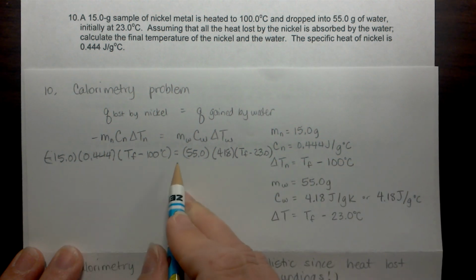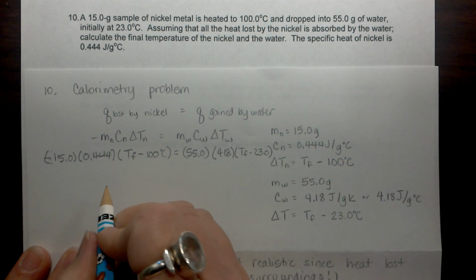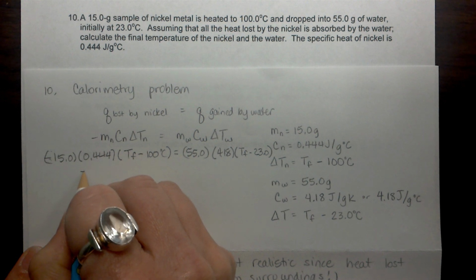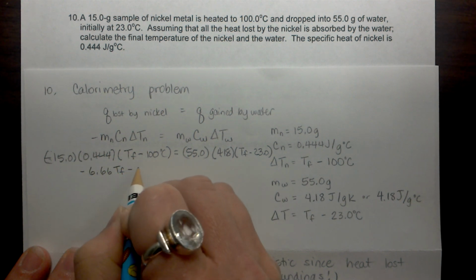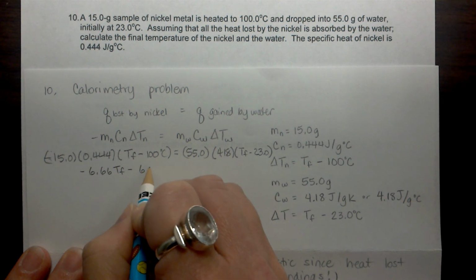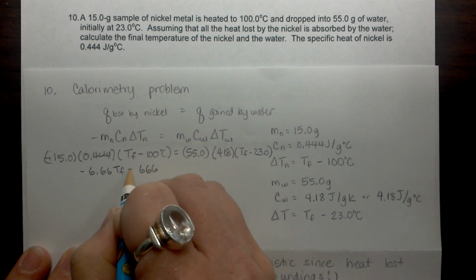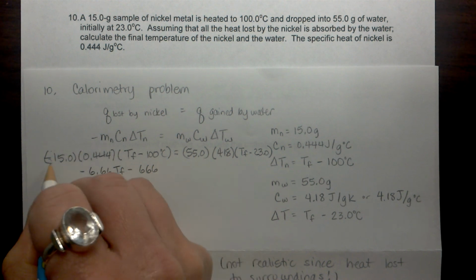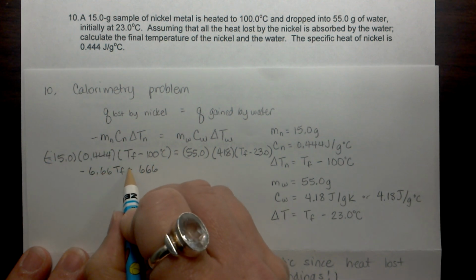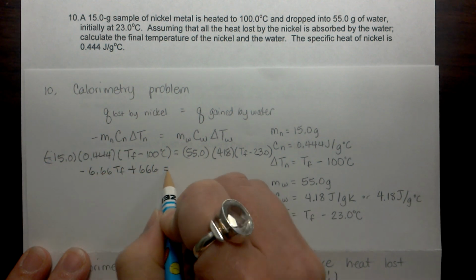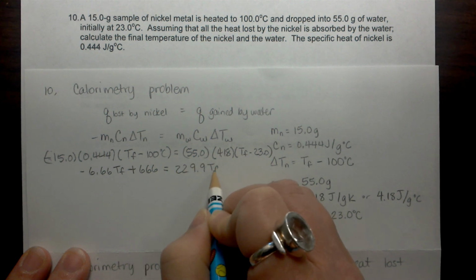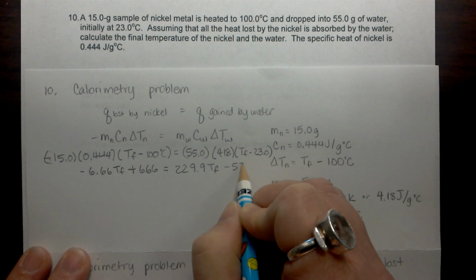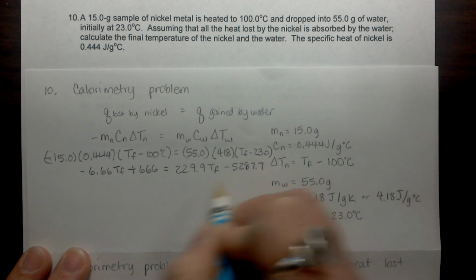Okay, now if you multiply all this stuff out on this side, you get negative 6.66 TF minus 666. Actually, it's a plus because this was negative right over here. 229.9 TF minus 287.7.